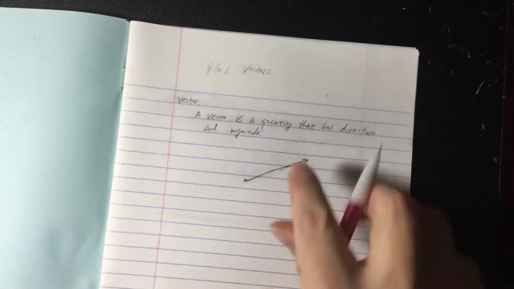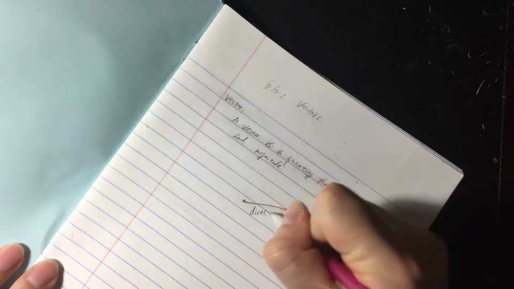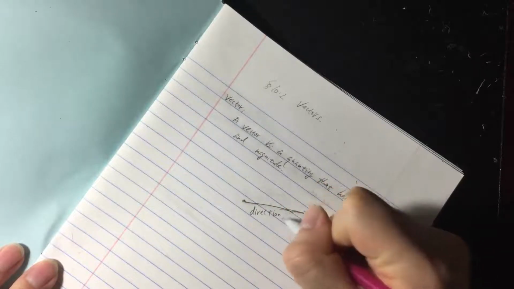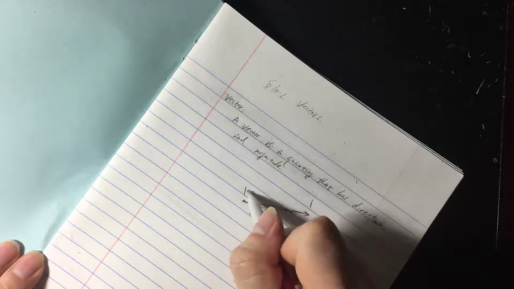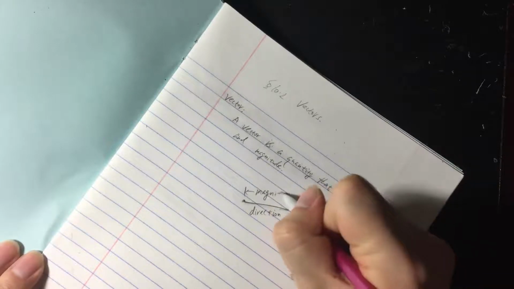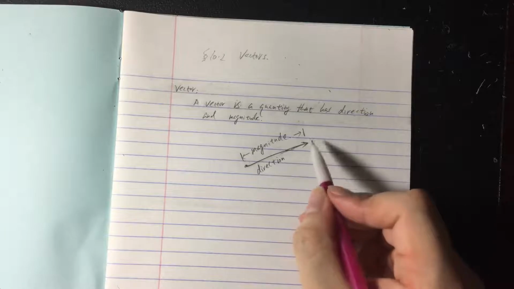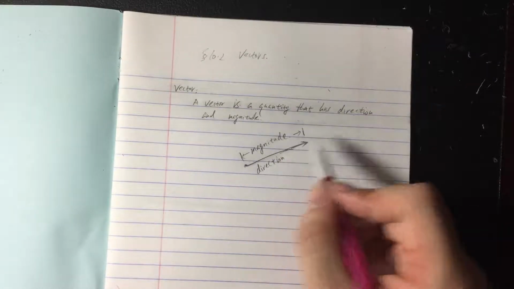This is the direction of the vector. The magnitude of the vector is the length of the vector. That's the magnitude of the vector. So by drawing a vector, we know the length and the direction of the vector.